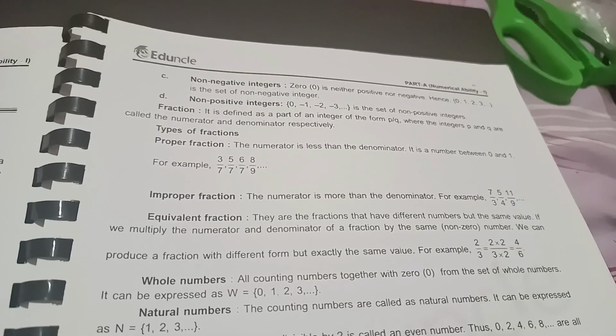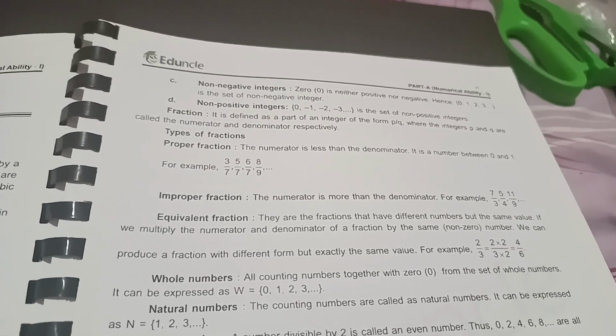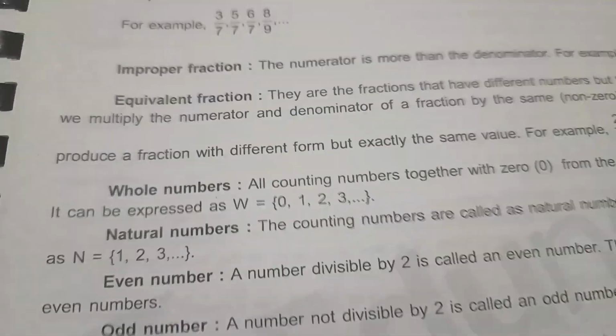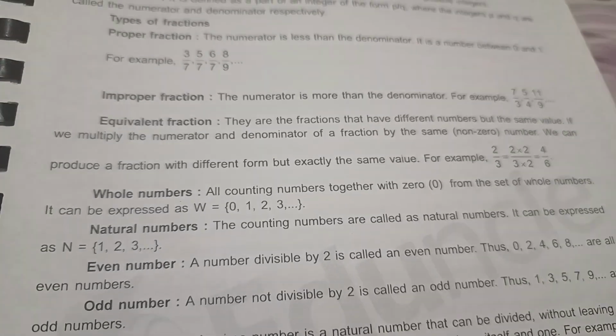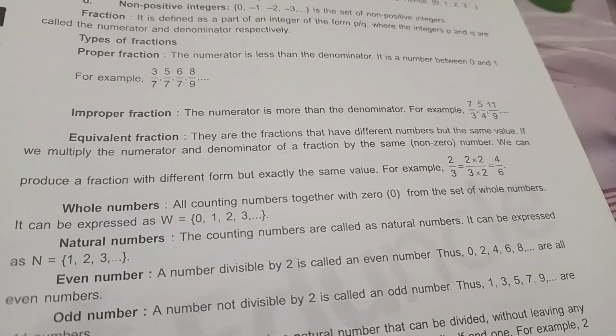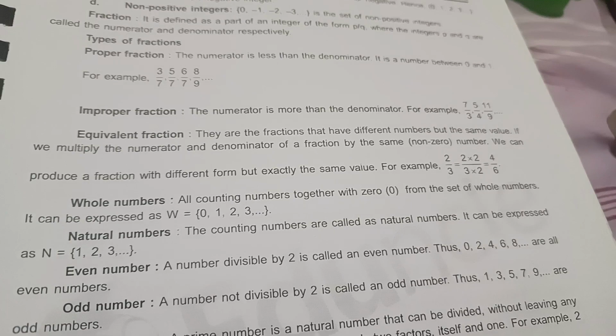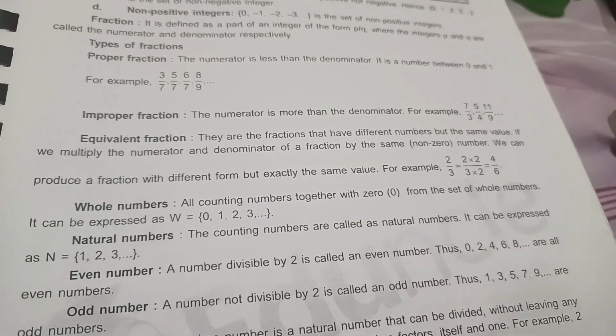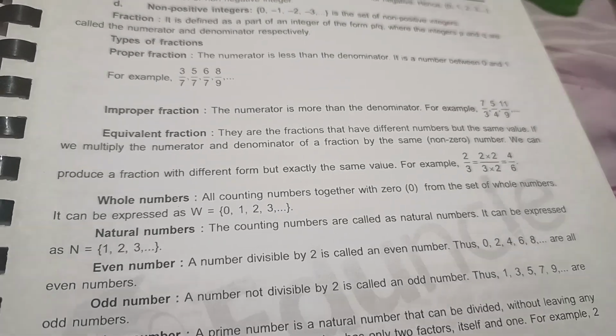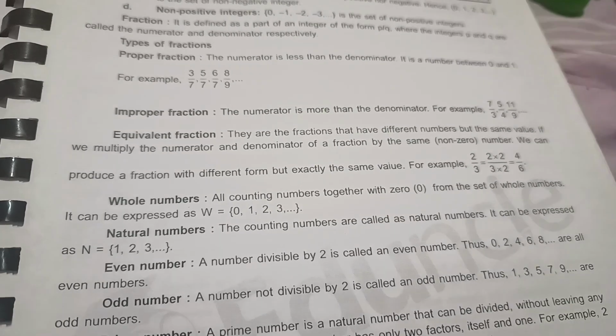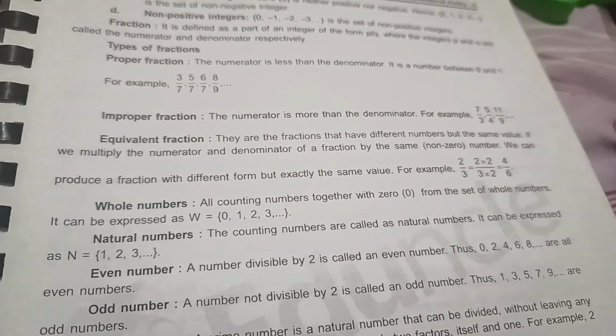This is an equivalent fraction. Whole numbers. What do you mean by whole numbers? All counting numbers together with 0 form the set of whole numbers. It can be expressed as W equals 0, 1, 2, 3, like this. Natural numbers. The counting numbers are called natural numbers.